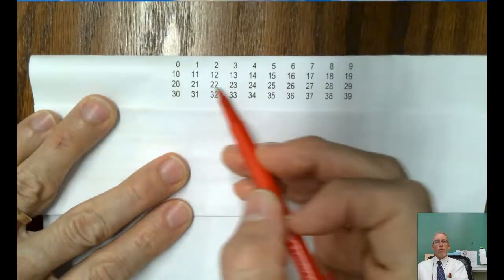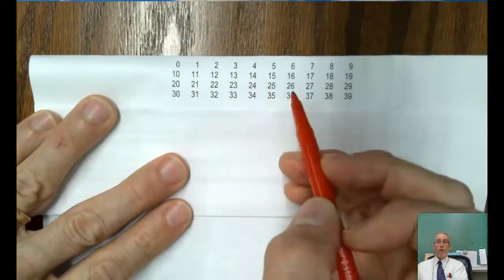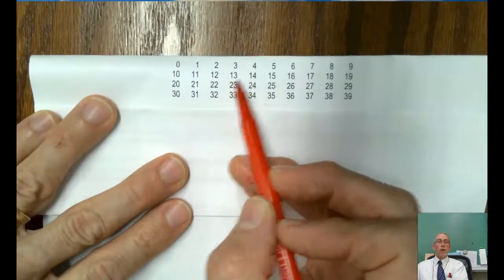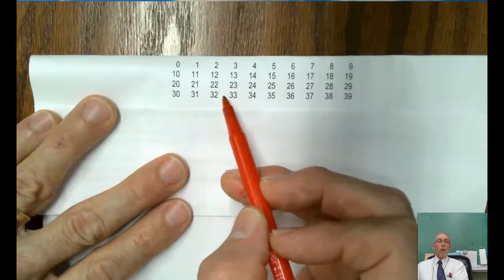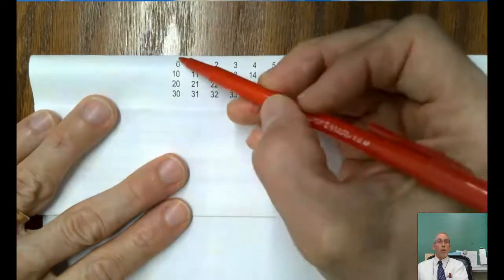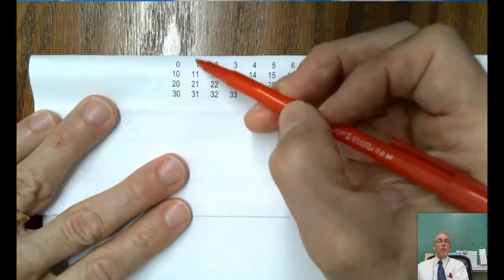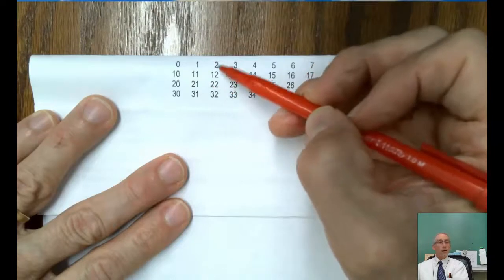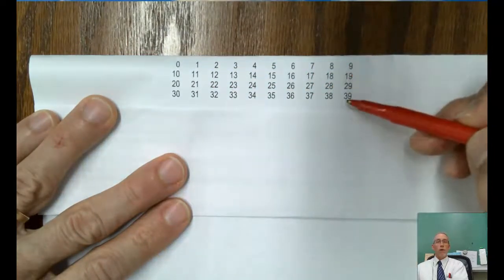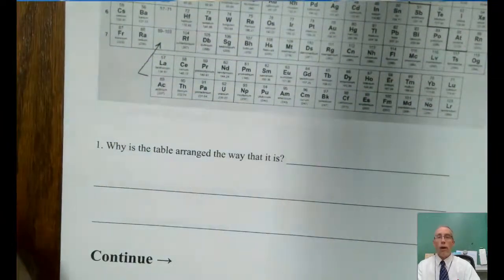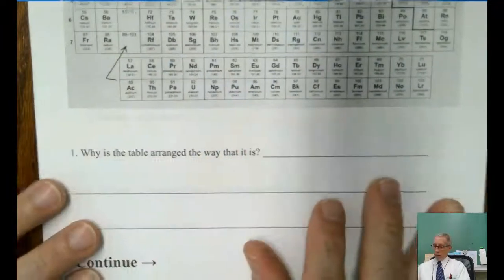So what's nice about this is not only are there patterns within each row. For example, the first row doesn't have a tens place. The second row has a 1 in the tens place, and then a 2, and then a 3. But there's also patterns within the columns. So the first column starts with 0, or ends with 0. This next column over ends with a 1. The next column over, the last digit's a 2, and a 3, and a 4, all the way over here to 9s. That's a pretty logical way to arrange those numbers, don't you think? And so this is exactly why Mendeleev arranged the periodic table the way that he did.